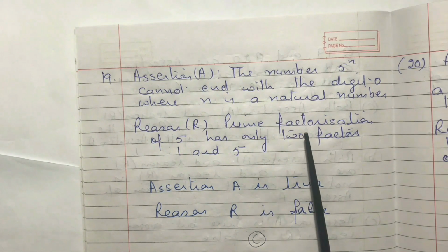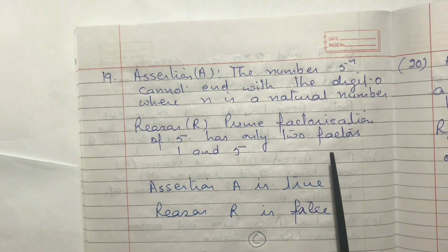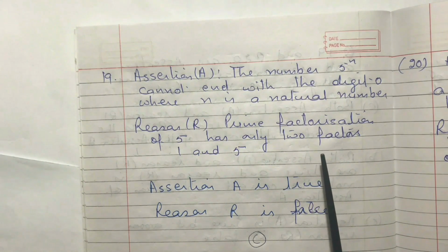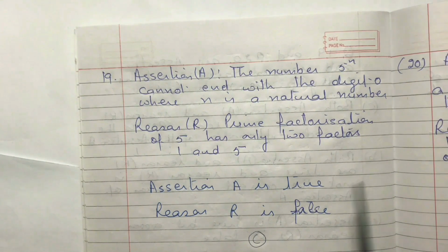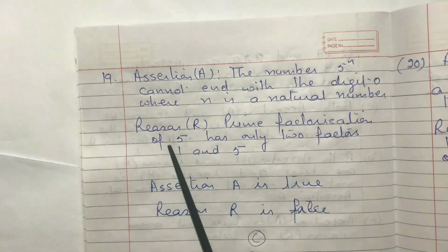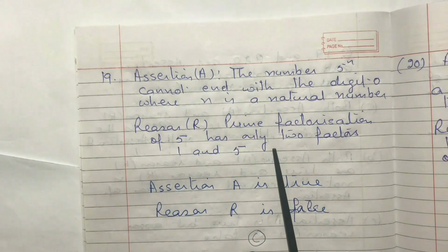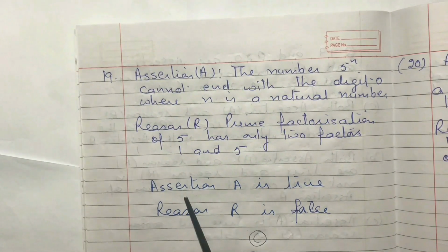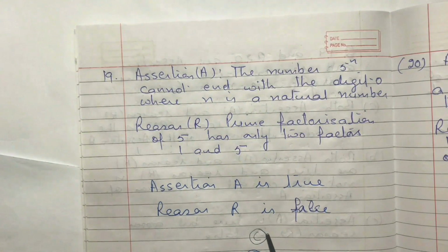Prime factors of 5 are only 5. अगर हम पूछे ना कि 5 का प्राइम फैक्टर क्या है, सो दैट इज 5 ओनली. प्राइम नंबर्स की जो डेफिनेशन है उसको और प्राइम फैक्टर्स को कंफ्यूज मत करना. सो दिस इज ए रॉन्ग स्टेटमेंट. प्राइम फैक्टराइजेशन ऑफ 5 is 5 only. So this is a wrong statement. So assertion A is true, reason R is false, and C is the option.